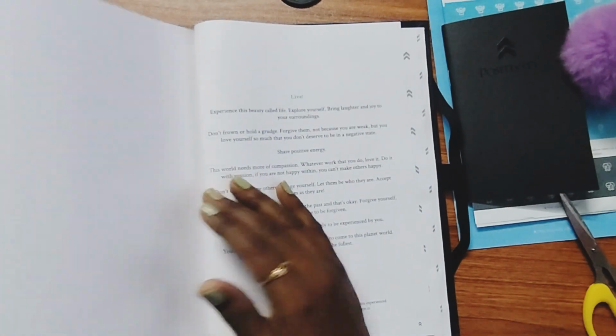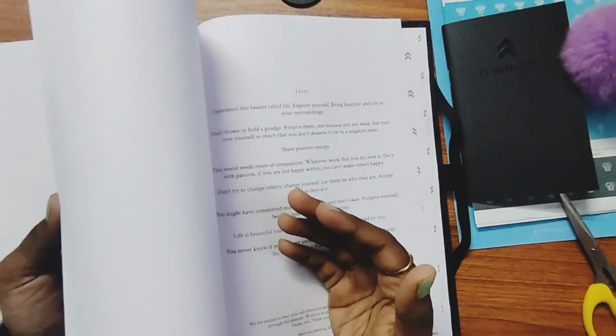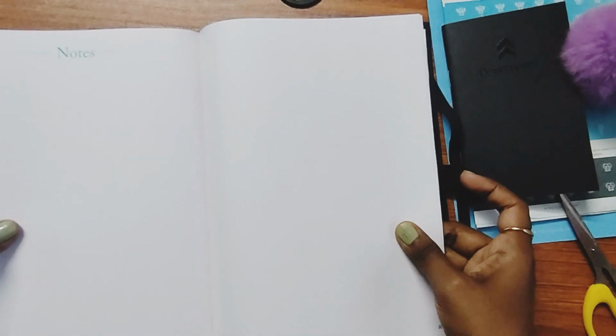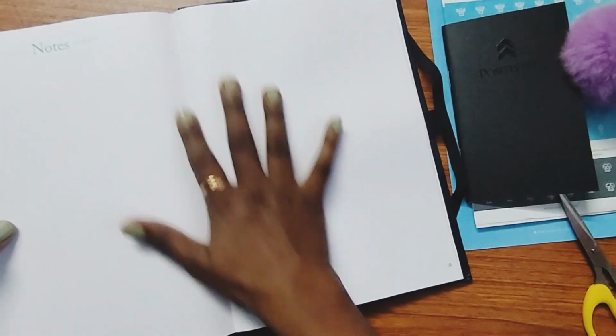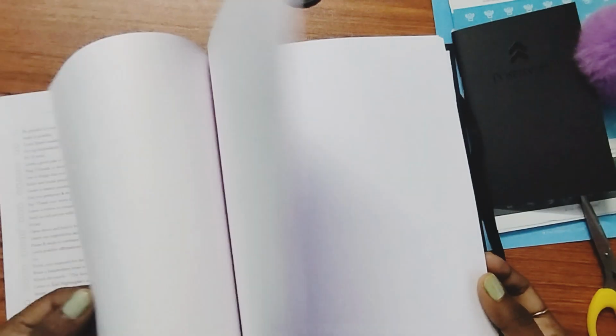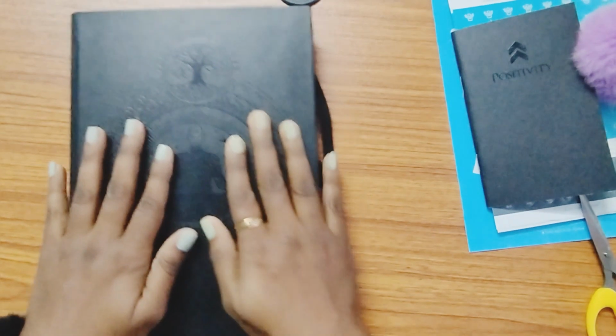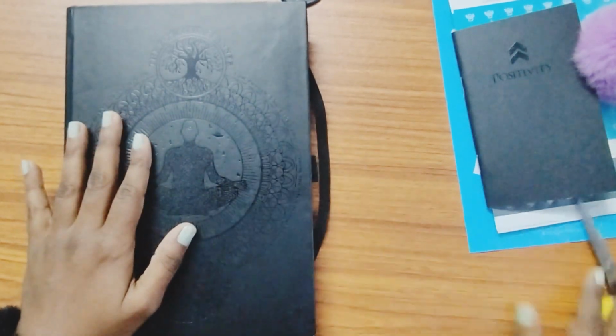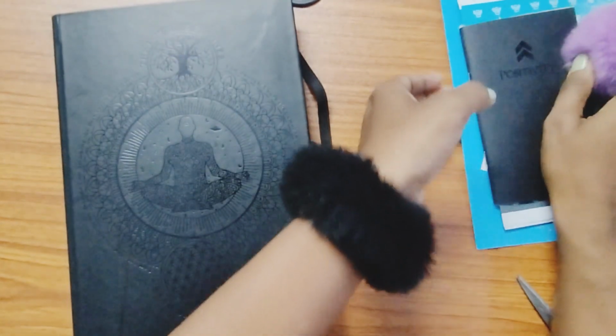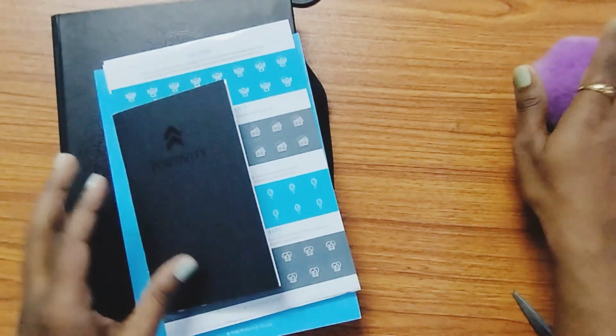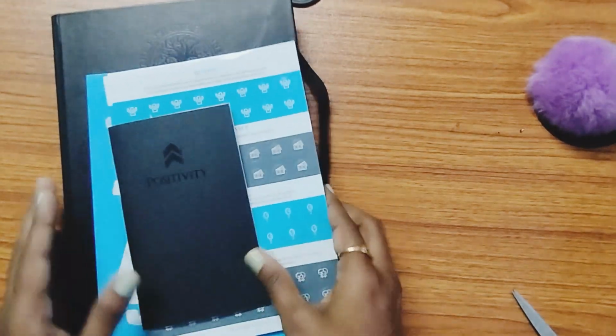So here you can jot down any random thoughts, or if you want to write anything special about this year, you can write here. Basically you can use this blank section in whatever way you like to, as per your need you can transform it. Well, that's it. This was all about this planner. I hope you got an idea about how this planner looks like and if it's suitable for you or not.